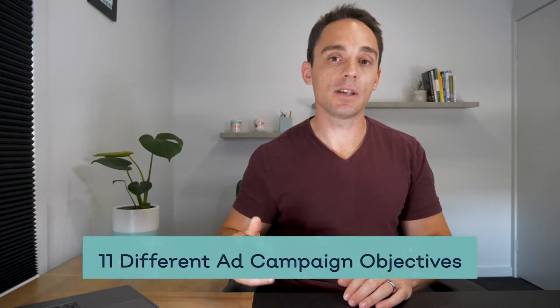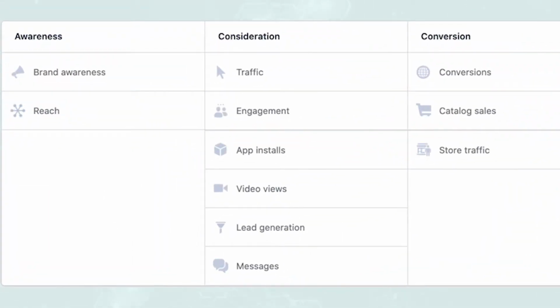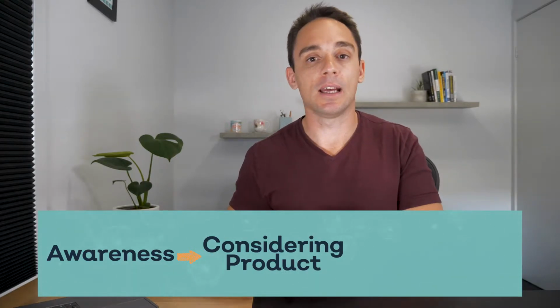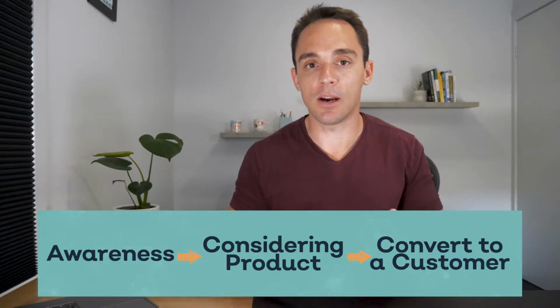Okay, so when you go to create a Facebook ad campaign, they're going to ask you to choose your objective, and they'll give you a list of 11 different ad campaign objectives. And Facebook organizes those objectives into 3 different columns. Basically, those columns are designed to kind of represent a customer journey. So you've got awareness, consideration, and conversion. That being that people start in the awareness phase, then they move into considering a product, and then they convert into a lead or a customer.